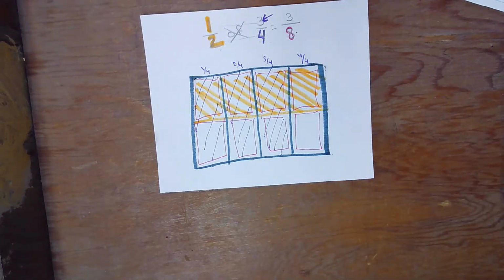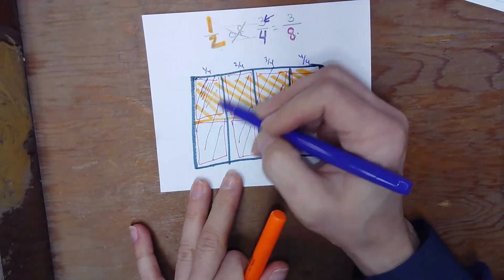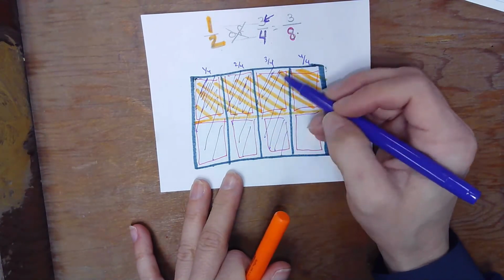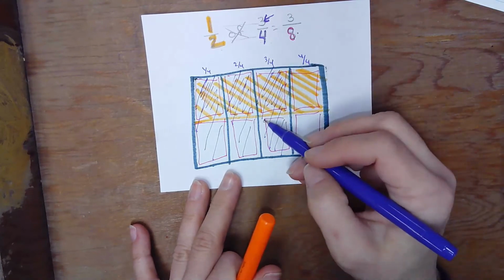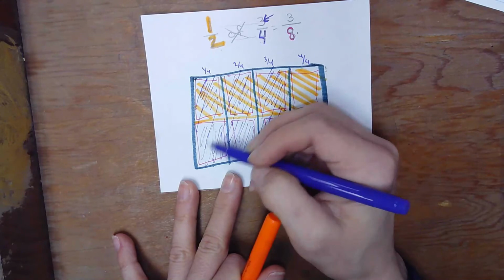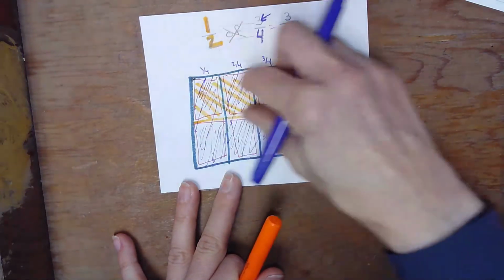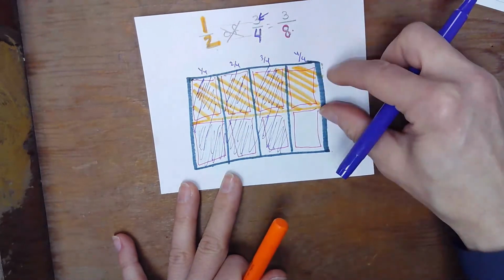Well, if I look back, my 3/4 were these 3 pieces. So there were 6/8 in my 3/4, but I want only the fourths where I also have half.